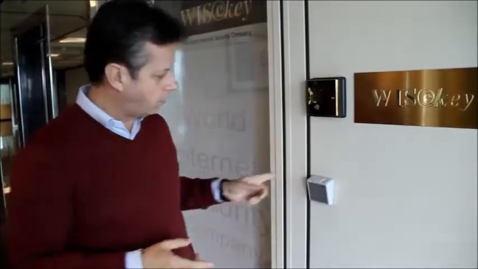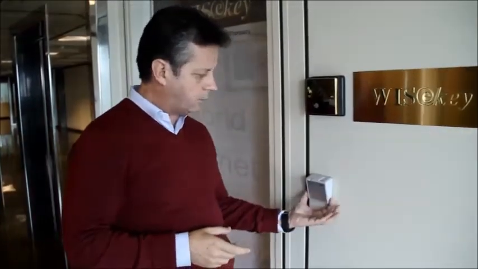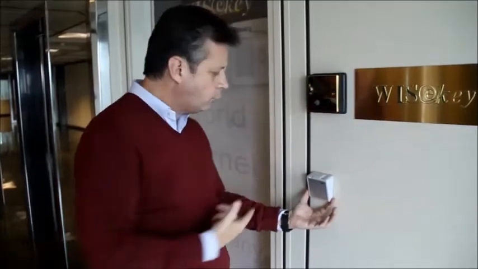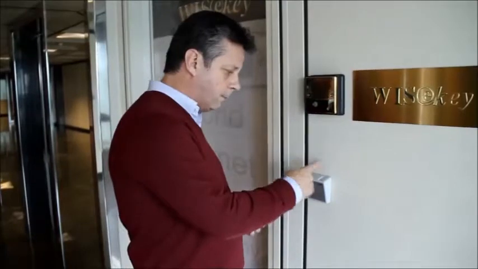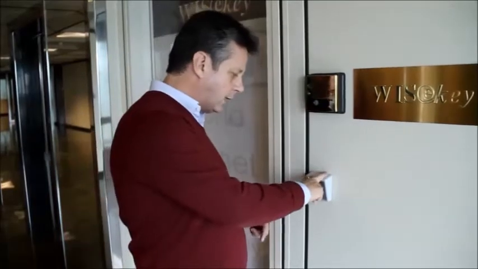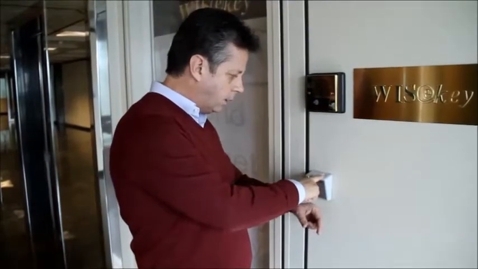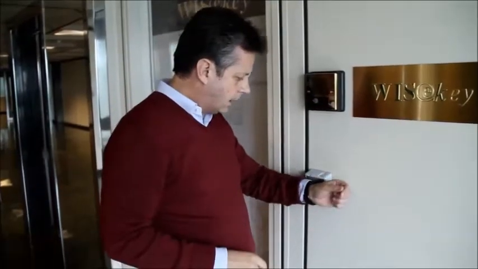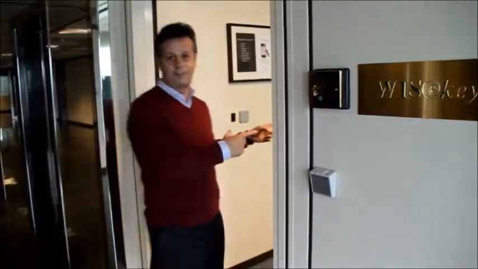So the first thing is I'm going to be going inside my office, WISeKey headquarters, and I'm going to use a reader that is already locked into my door that has two factors authentication. One is biometric with my fingerprint, and second, my identity, which is going to be sent from the watch. So I need to do, like I'm doing here, fingerprint recognition, and now I am opening the door, so I can access my offices.